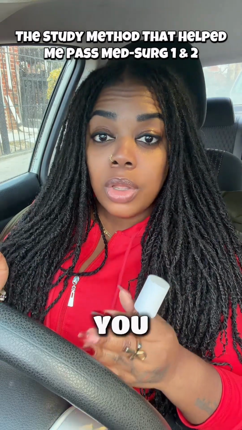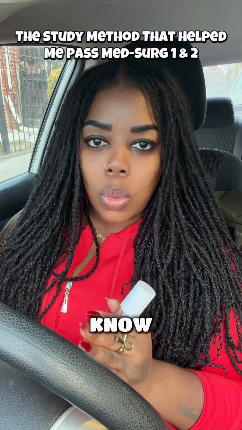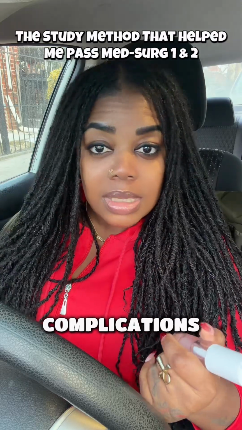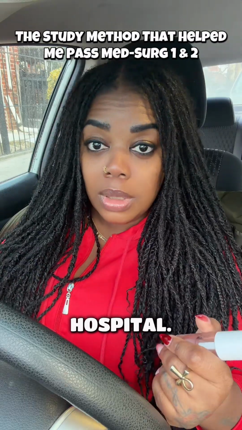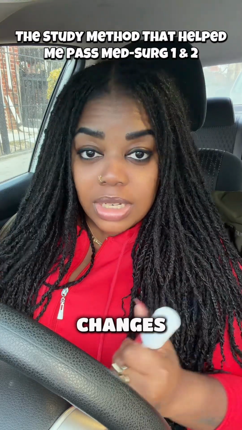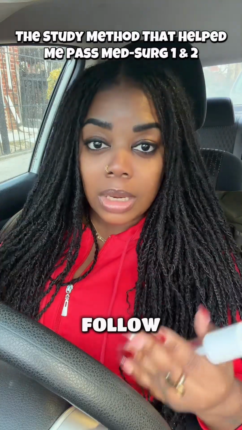And finally, you want to focus on patient education. Think about what the patient needs to know to manage their condition safely, to prevent complications and avoid readmission to the hospital. This includes how and when to take medications, lifestyle changes they need to make, warning signs to report, and when to follow up with their provider.